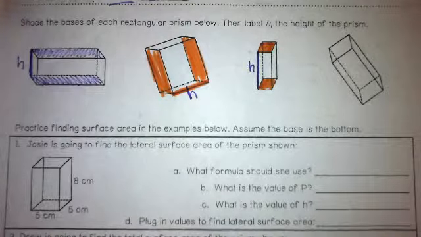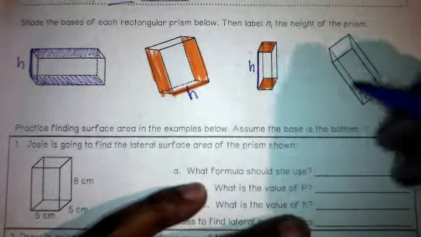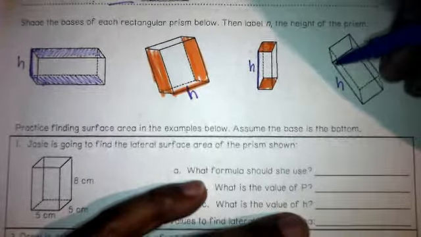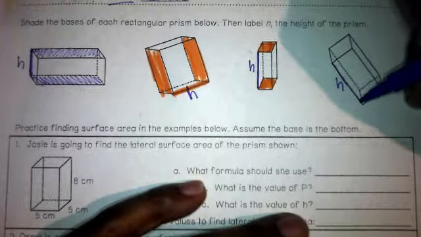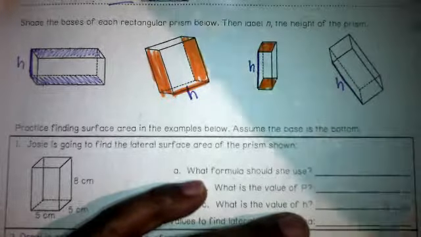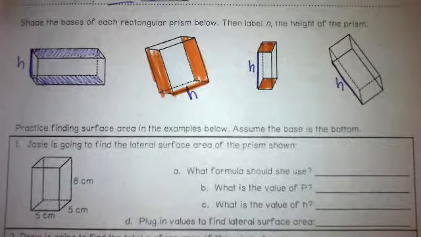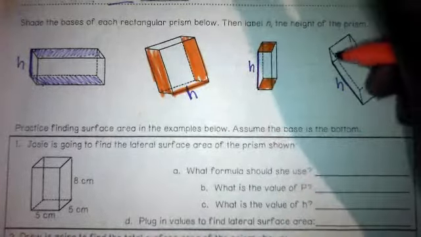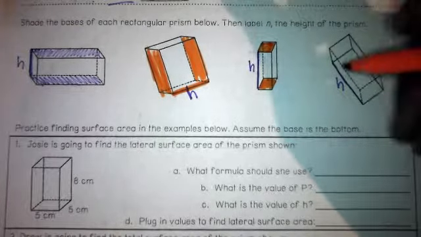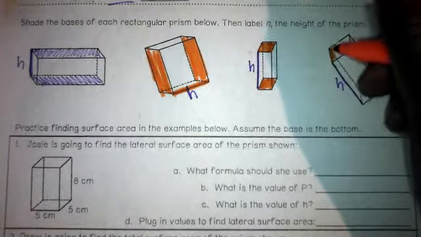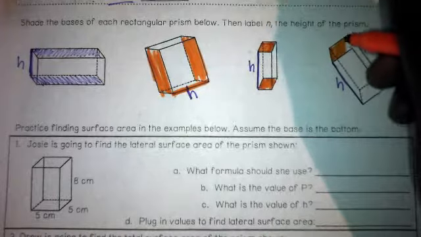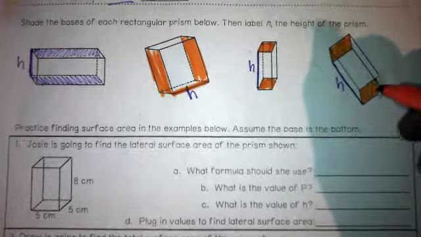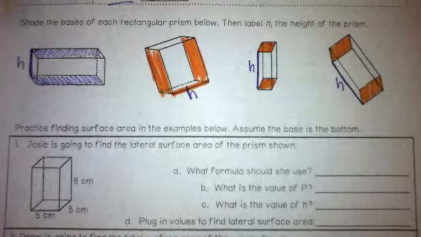And then last but not least, let's say this line was the height. If the height's here, remember that the two bases are connected to the height. I understand this side is also the height, but it connects the two bases. There's a base, and there's a base.